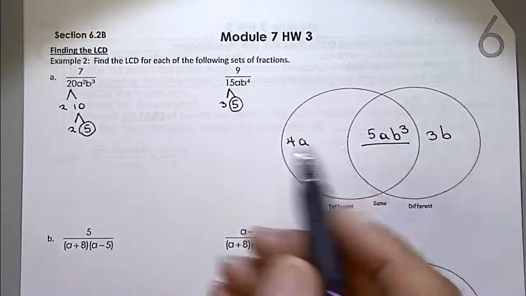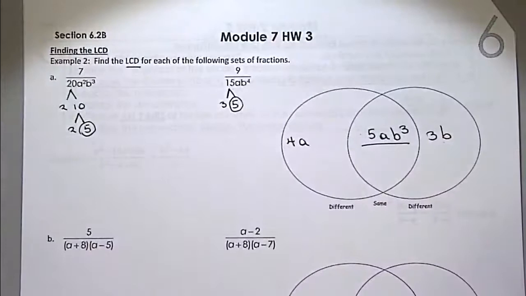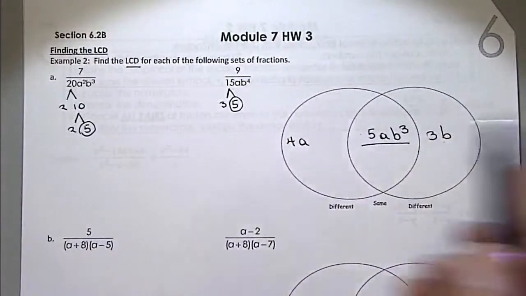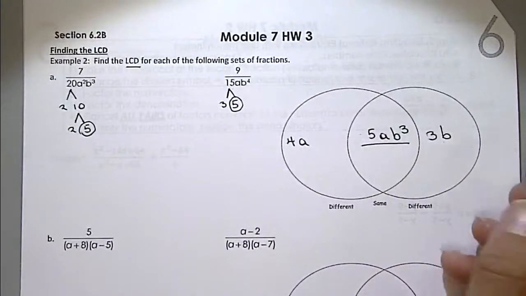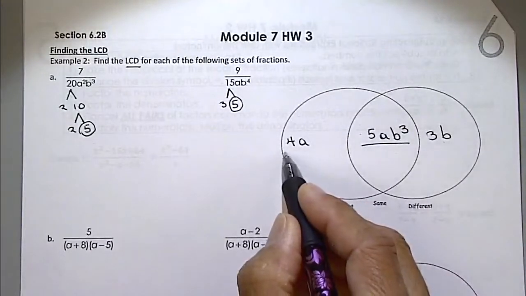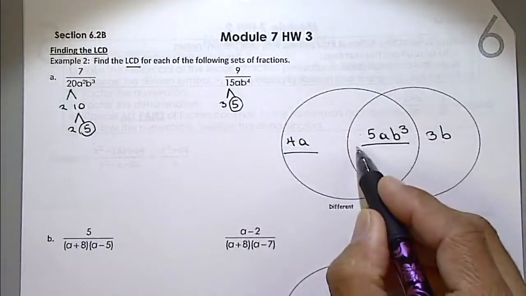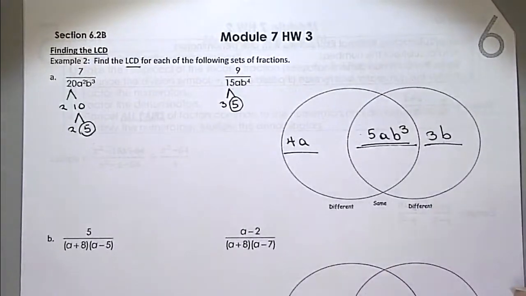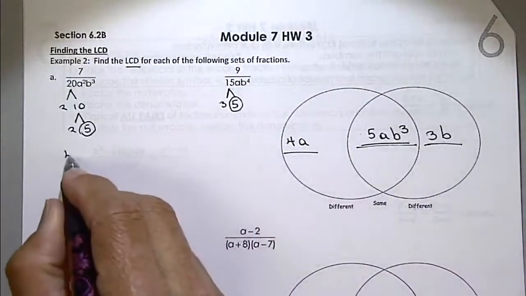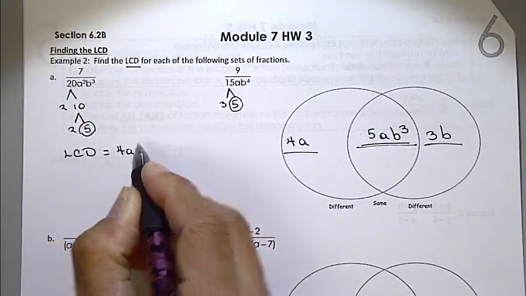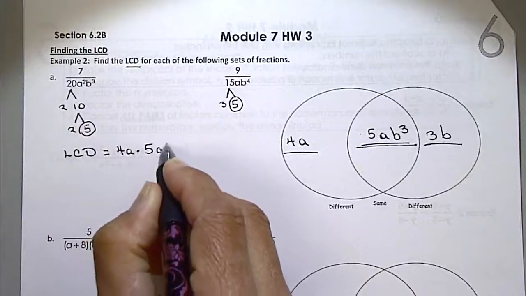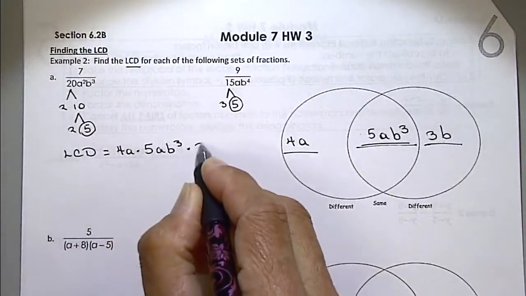Okay, so now how do I find the LCD, the least common denominator? Well, everything has to be multiplied together to give me the least common denominator. In other words, I have to take everything that's left over in number 1 plus the GCF plus everything that's left over in number 2 and multiply them together. The LCD is going to be equal to 4A times 5AB cubed times 3B.